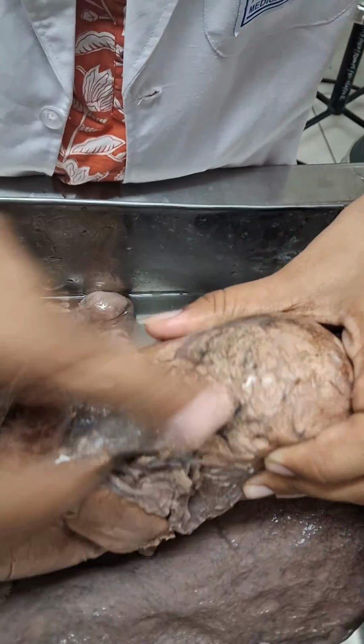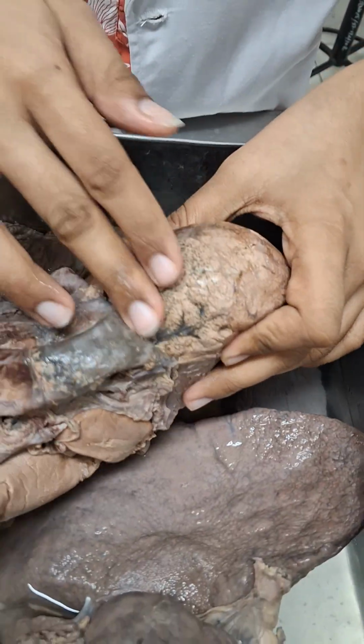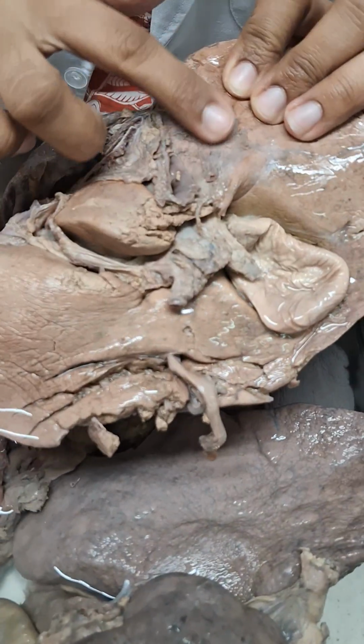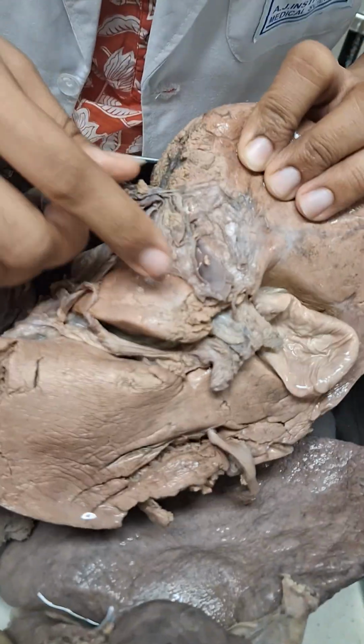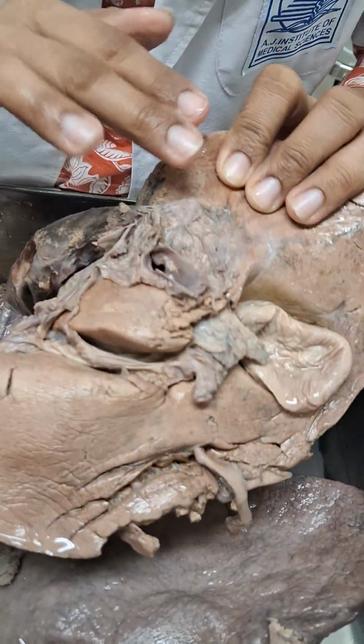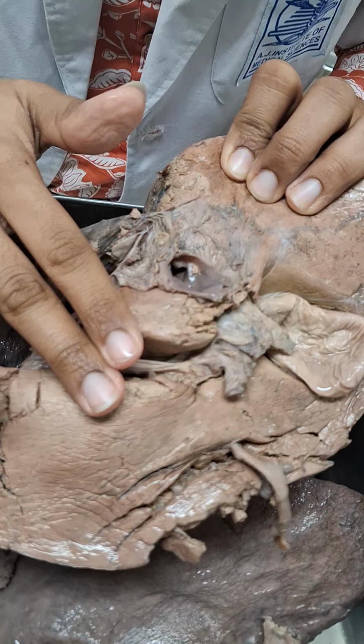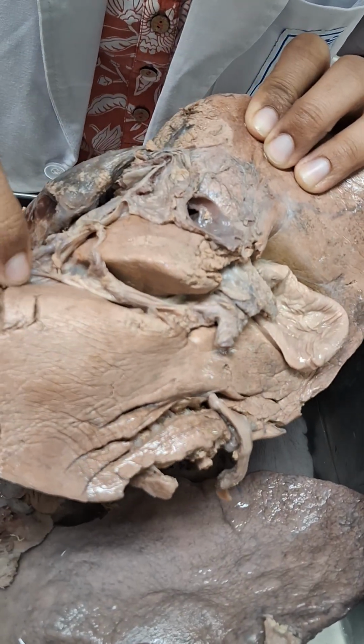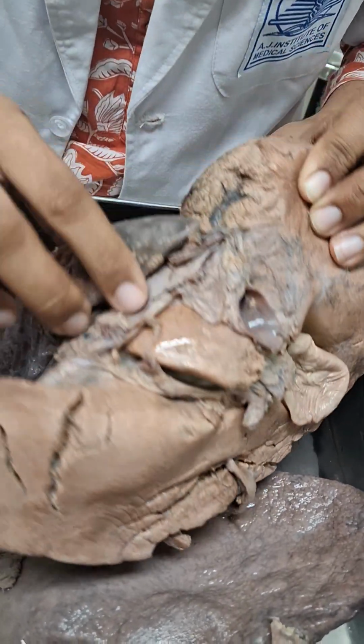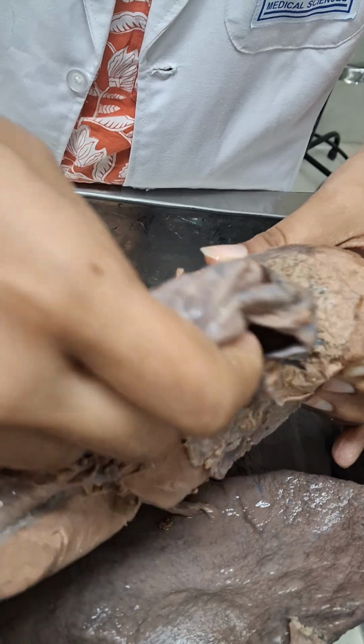Ligaments are not fully done yet. The bare area is here, and should extend all the way here, on the posterior side. You just tell the boundaries, like the coronary ligament. I'm not fully sure about that.